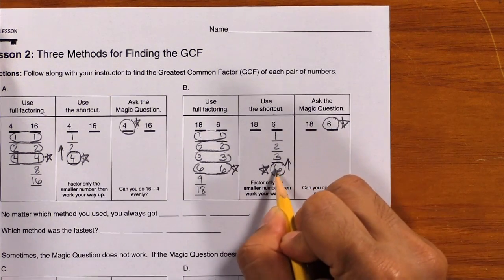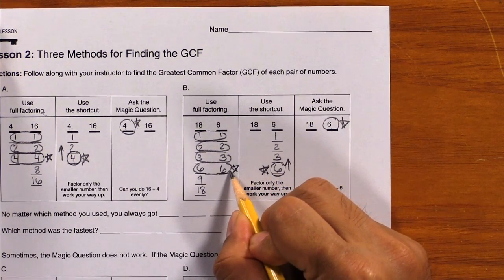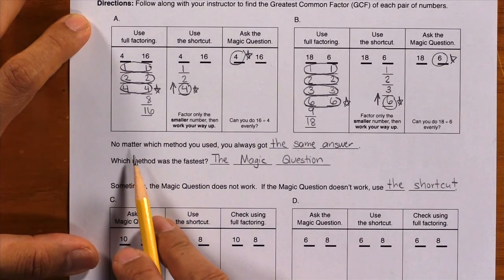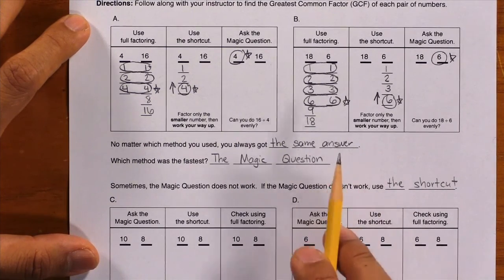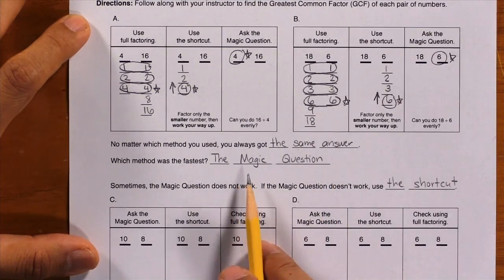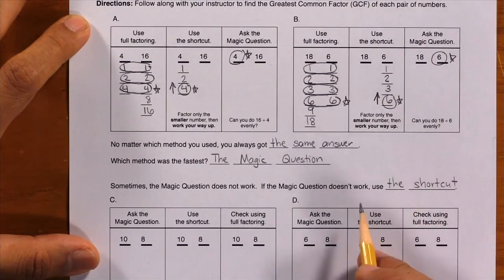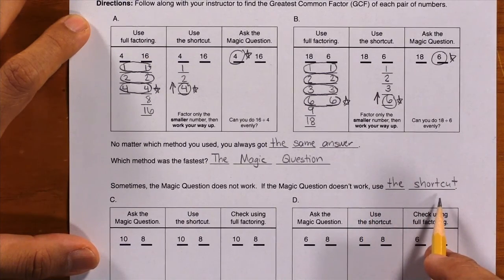You'll notice that we got the same answer every single time. So let's recap how this works. No matter which method you used, you always got the same answer. Which method was the fastest? And that would be the magic question. Now, sometimes the magic question doesn't work. And if the magic question doesn't work, use the shortcut, but never again do you have to use full factoring in order to find the answer. So let's take a look at an example of where the magic question doesn't work and you'll have to use a shortcut instead.